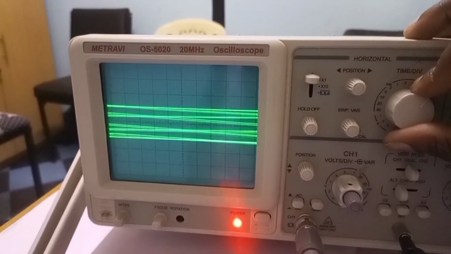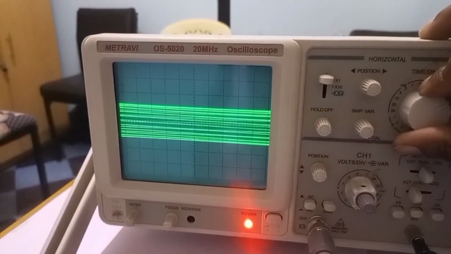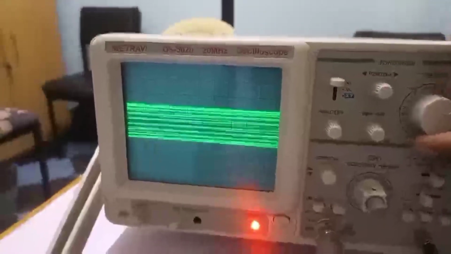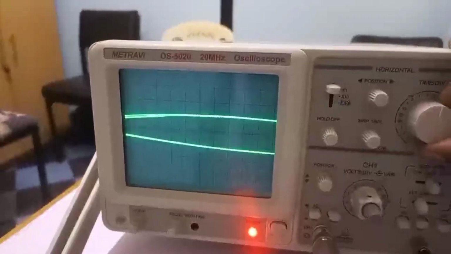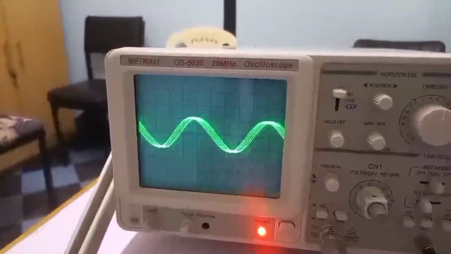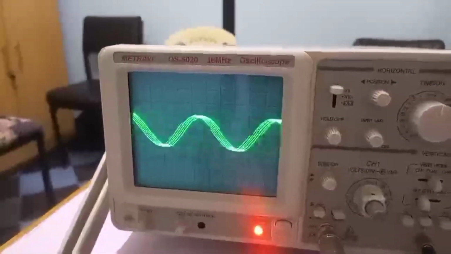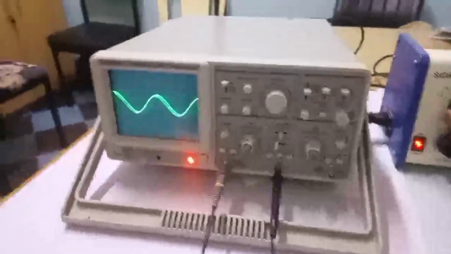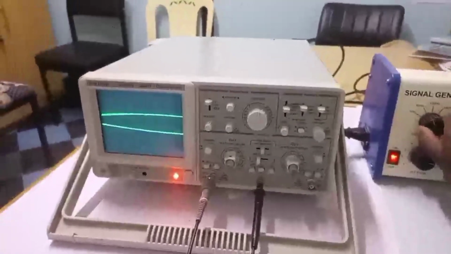A signal generator can also be used to test even the pulse from a person's heartbeat. So the pulse will act as the input and we can see what happens on the screen. Now what is CRO?